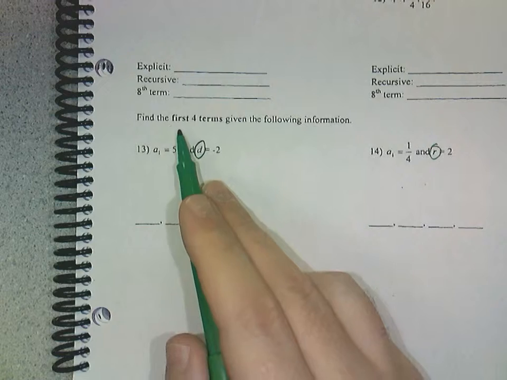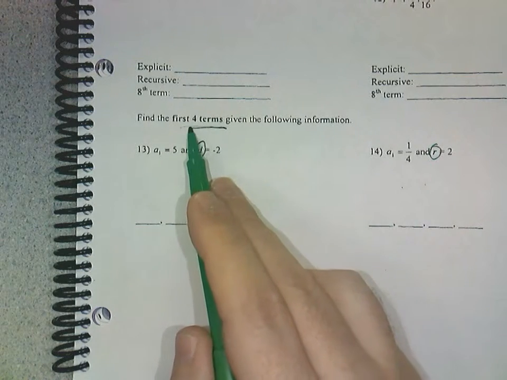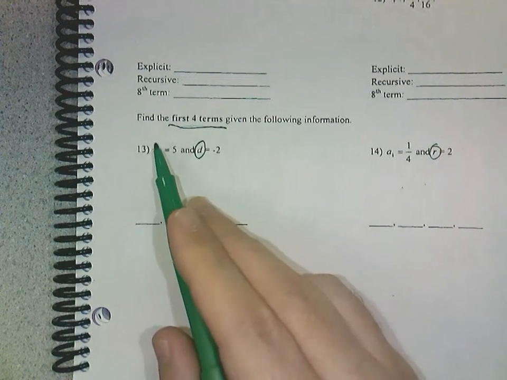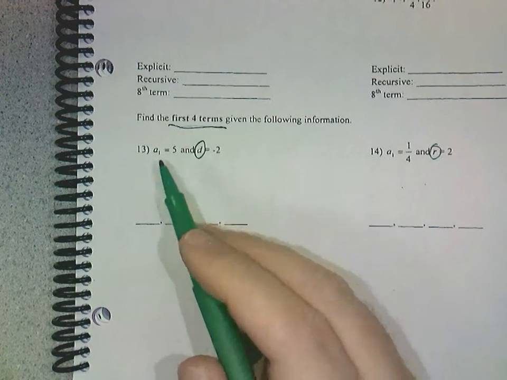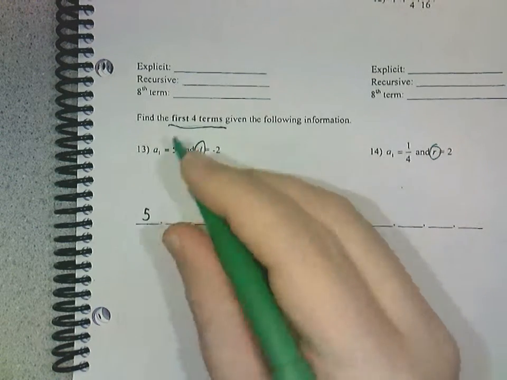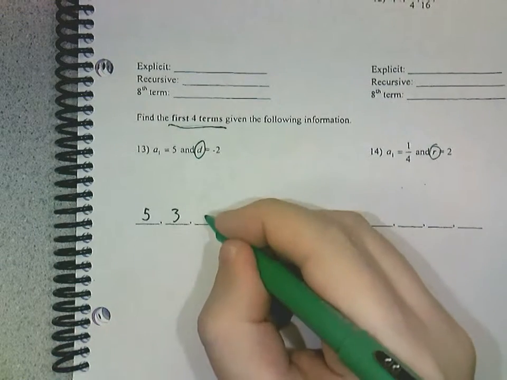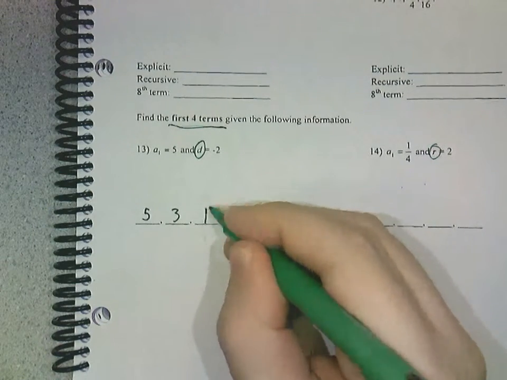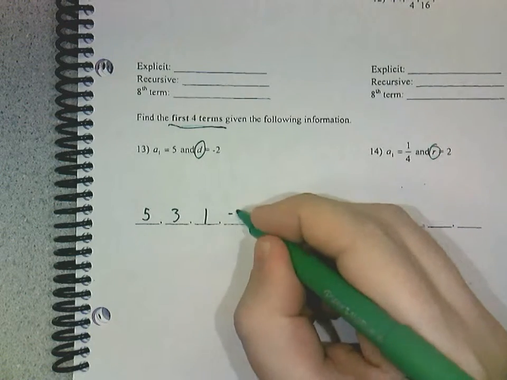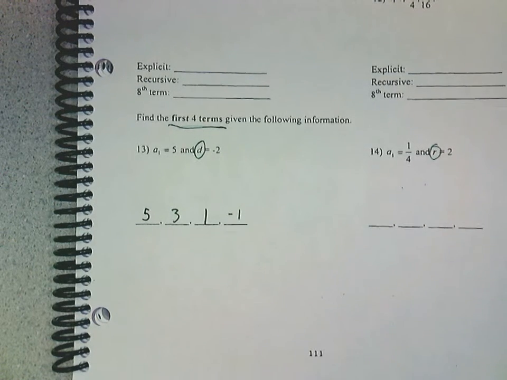That means you're subtracting 2 each time. It wants you to write the first 4 terms. And a sub 1 is the name of the first term. So that means the first term is 5. Then if I subtract 2, the next term would be 3. If I subtract 2, the next term would be 1. Subtract 2 again, the next term would be negative 1. That's all I want you to do.